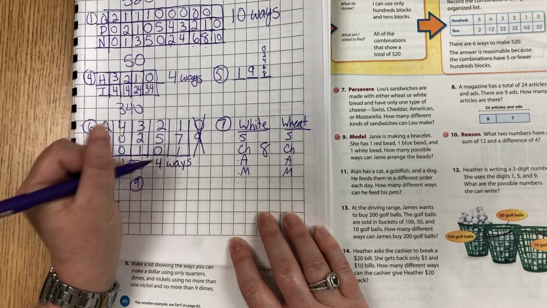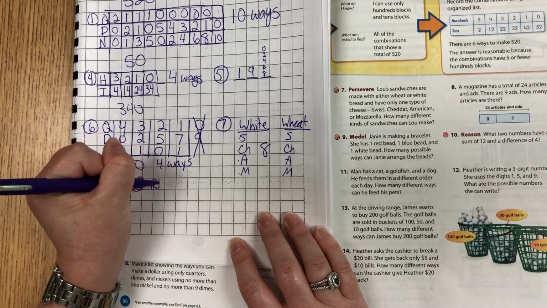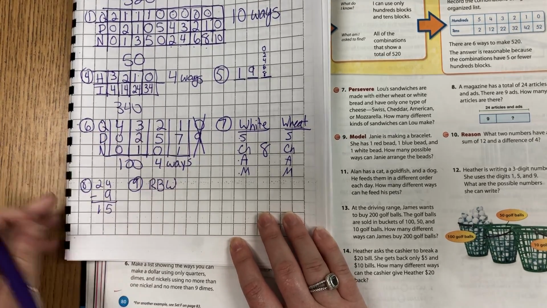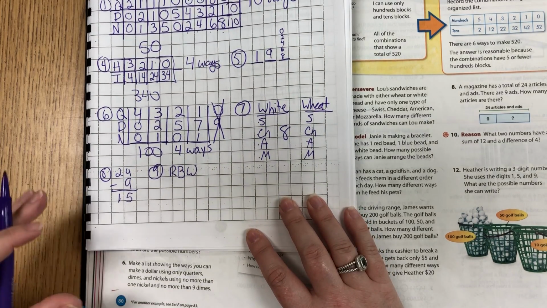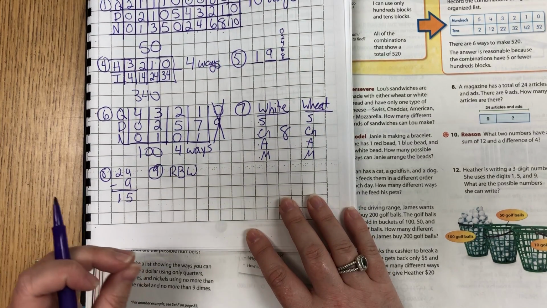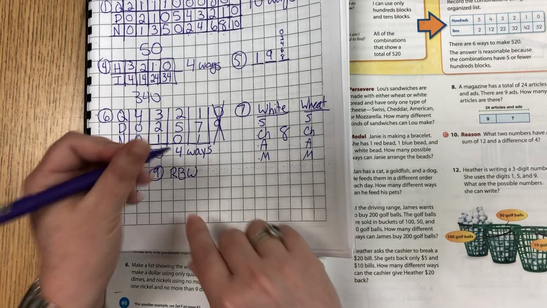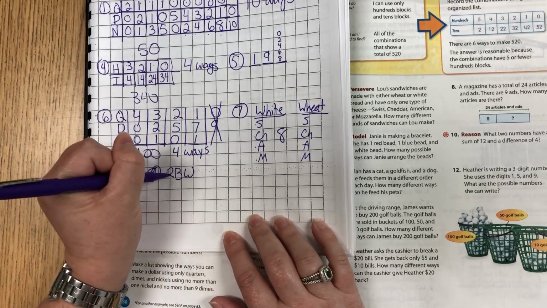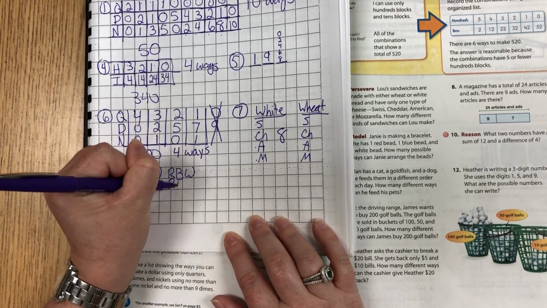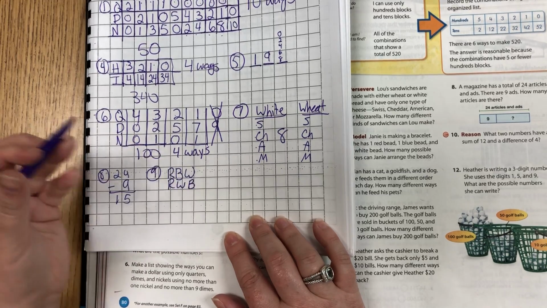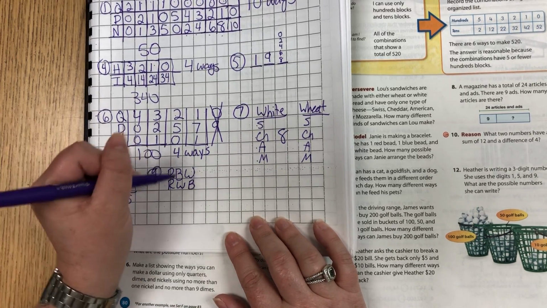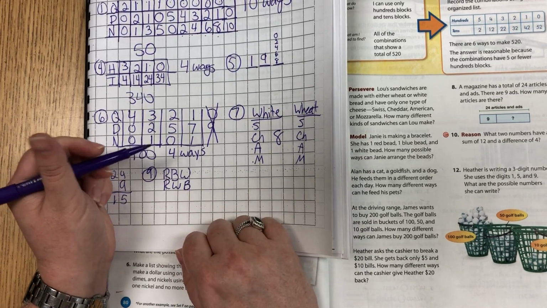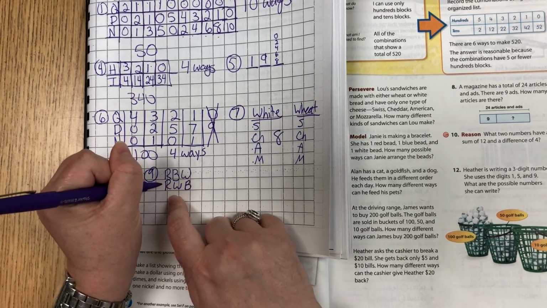So, I have a red bead, I have a blue bead, I have a white bead. It is asking me how many different ways I can order it. So what I do is I take the first one and then I switch the other two. So I could do red, blue, white, or I could do red, white, blue. Are there any other ways that I could put that in order? No, there are no other ways. Not with red first. So there's no other ways that I could start with red.